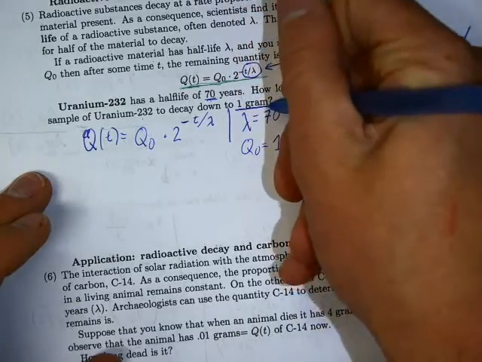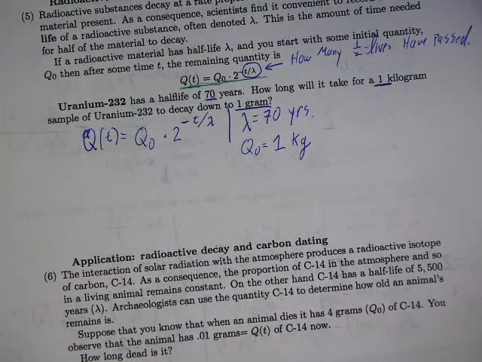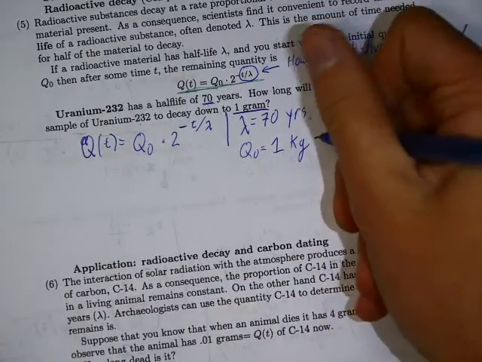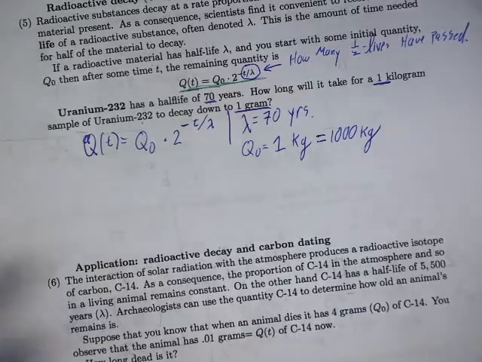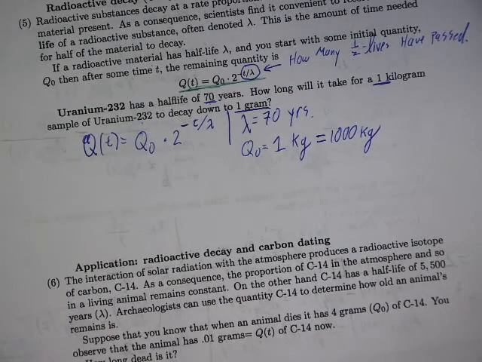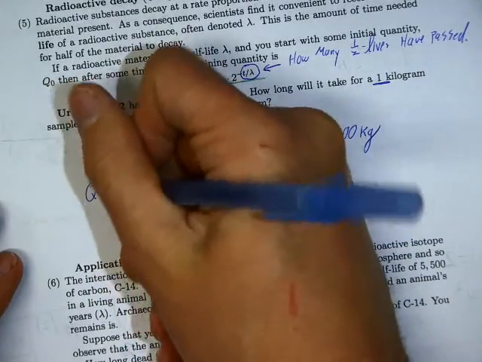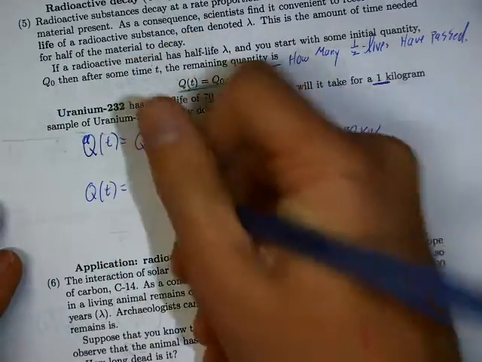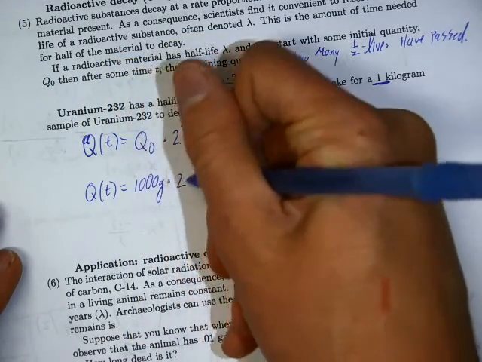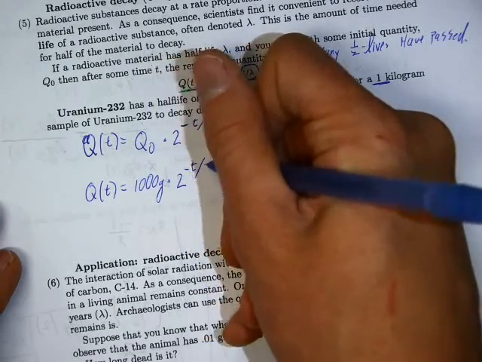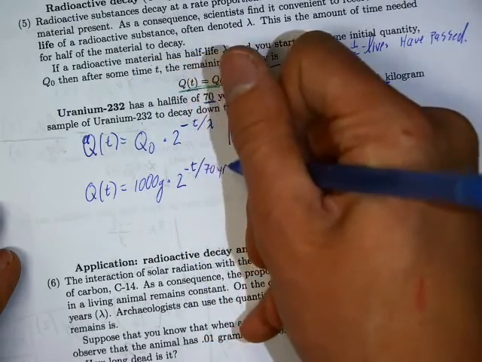And it looks like the end result is in grams, so let's write everything in terms of grams. How many grams is a kilogram? 1,000. That's a nice thing about metric, isn't it? Nice. So we can write this down. The formula we have for the quantity at any given time is 1,000 grams times 2 to the negative t divided by 70 years.